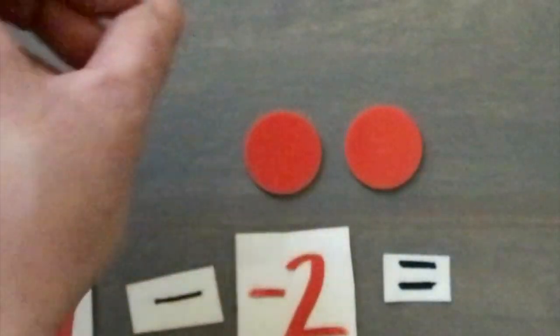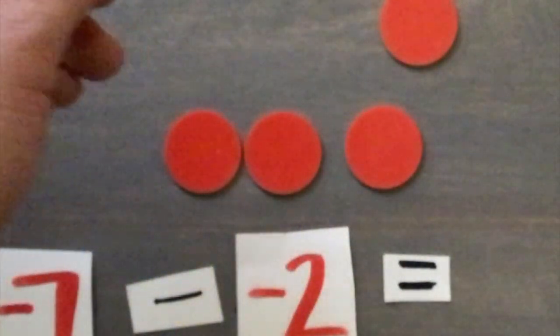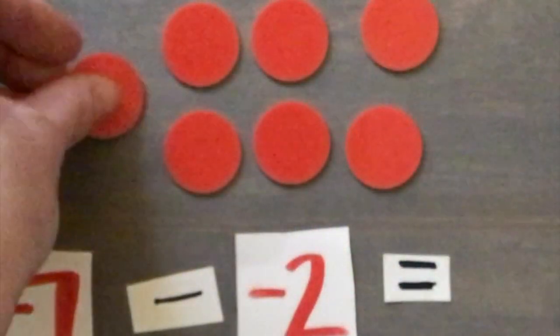Trying another one here. We'll go ahead and do negative 7 minus negative 2. So I'm going to show my negative side with red. 1, 2, 3, 4, 5, 6, 7.